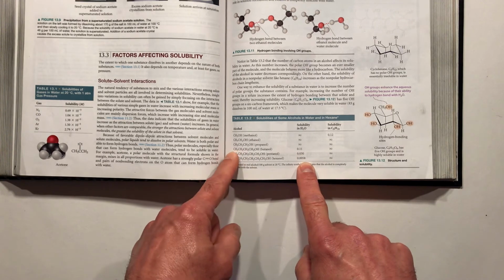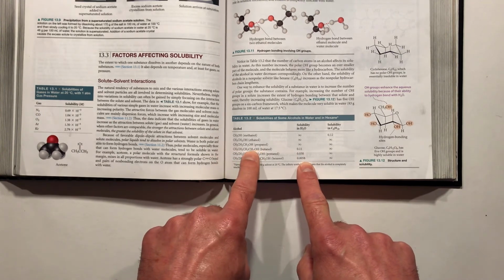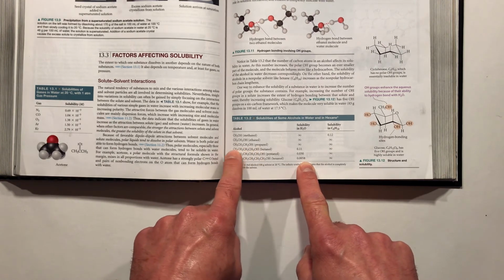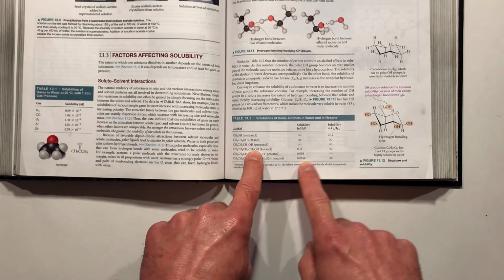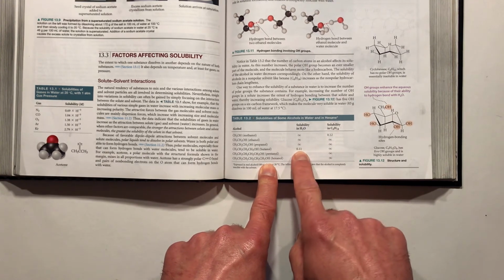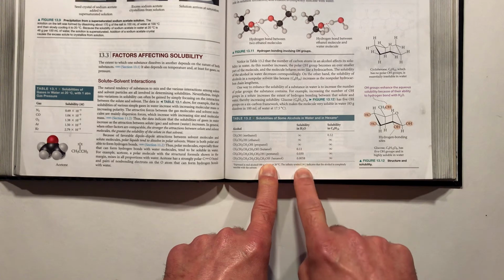But now, as we start to get more carbons in the chain, we see that the nonpolar end of this carbon chain is having a little bit of an effect. So it's not infinitely soluble. There is a solubility to it, a number that we can place on that.